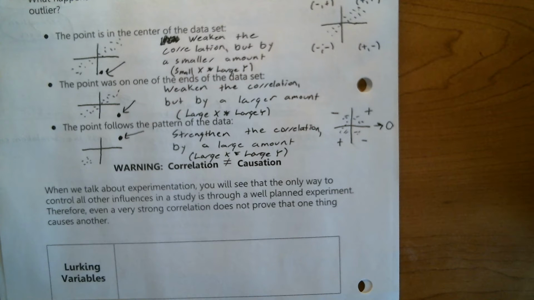Therefore, even a very strong correlation does not prove that one thing causes another. All right, so an example from recent history. This summer, there was a big news story that said there was a high correlation between people that were going to eat inside at restaurants and those people that eventually tested positive for COVID, right? There was a high correlation. That does not necessarily mean that going to eat at restaurants caused you to test positive for COVID, right?